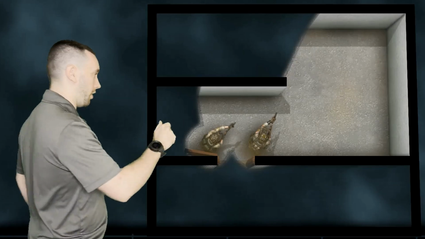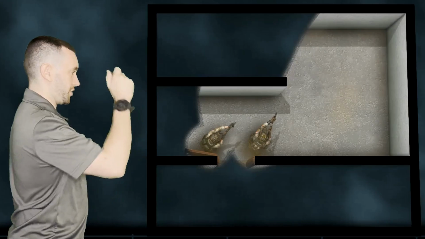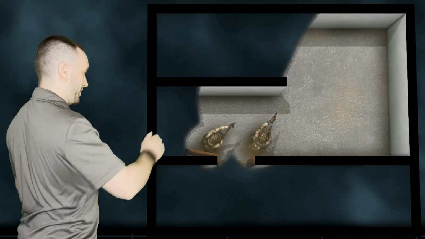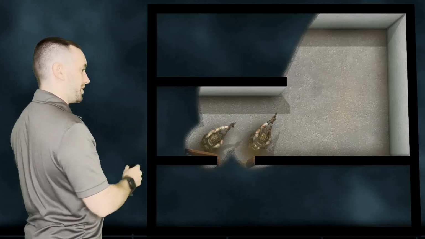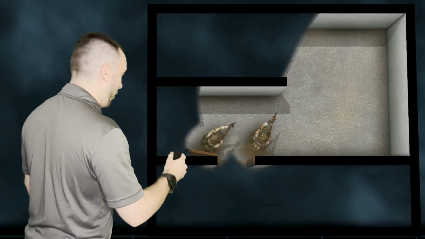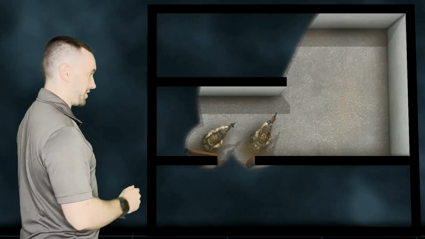So right has the best angle on this dead space. There's nothing that left can see that right can't. So right has the angle on this dead space, therefore he owns it. He owns this angle and he owns this dead space. He's going to be the one to work the dead space.